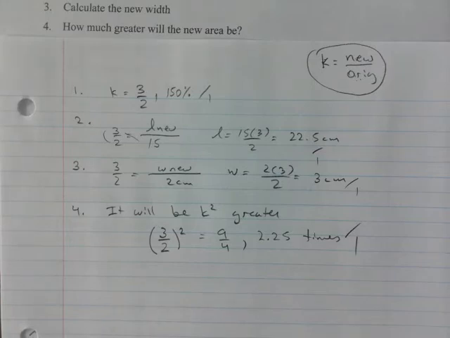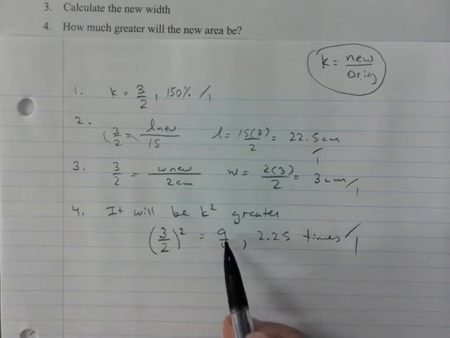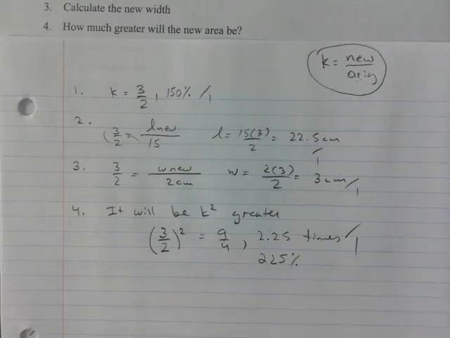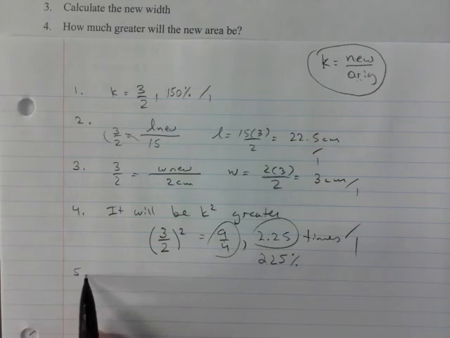If you're sitting there thinking, well, I figured out, because remember, a scale factor can be stated as a fraction, decimal, or percent. Right? If you turn this into a percent, what would that be? 225%, right? So you can also say that the new area is 125% greater than the original, but the actual areas have been affected by k squared. This is what I prefer you say, okay? That's a mark right there, 5.